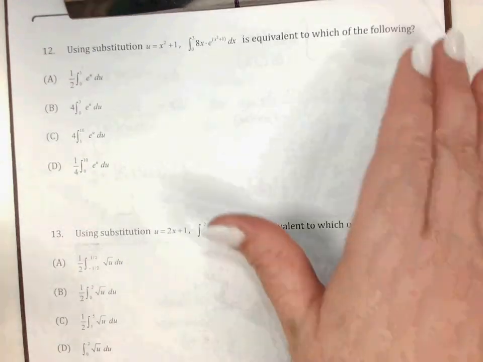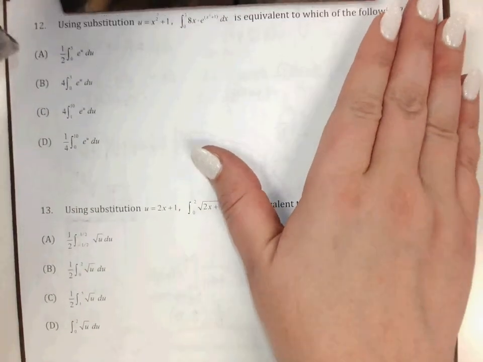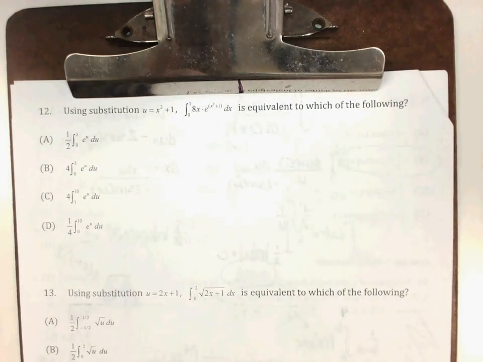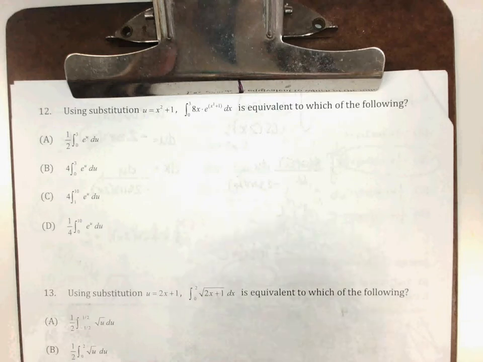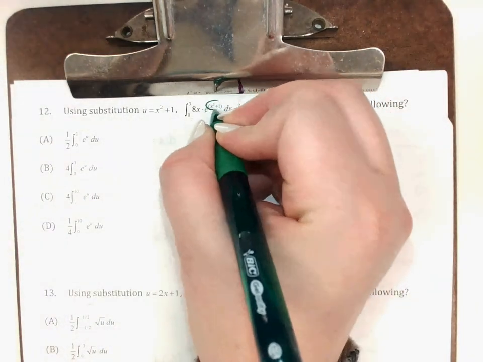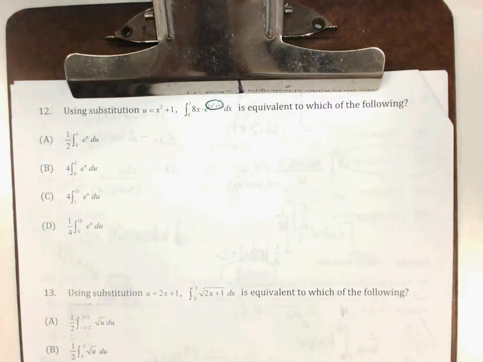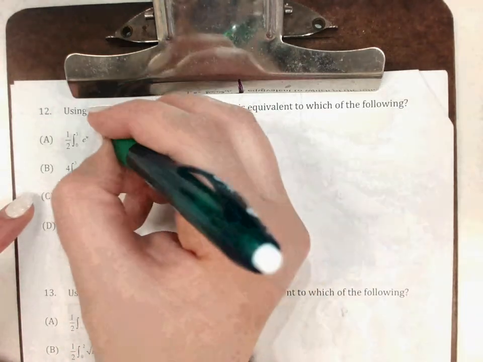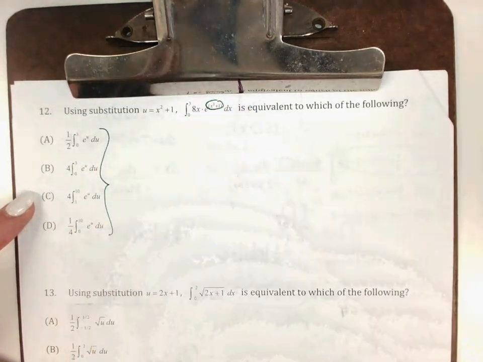Okay, I'm going to do number 12 with you, then I'm going to have you try number 13. Number 12, it says, using substitution, u equals x squared plus 1. Notice that's inside an e to the power, so that's probably what we would have picked anyway. It says that integral is equivalent to which of the following? Now look at all of your integrals. What are they written in terms of?